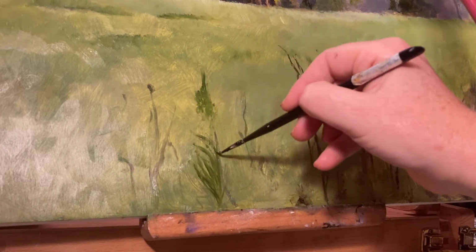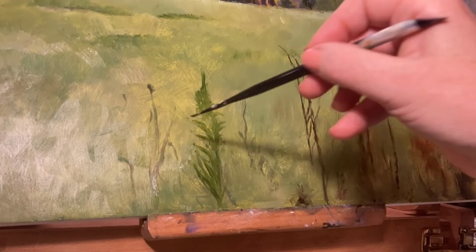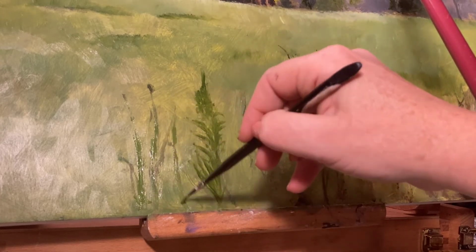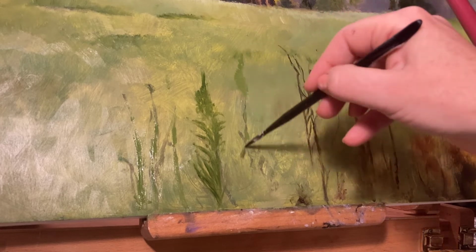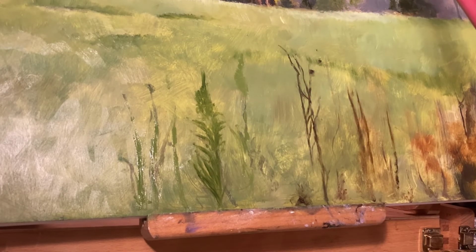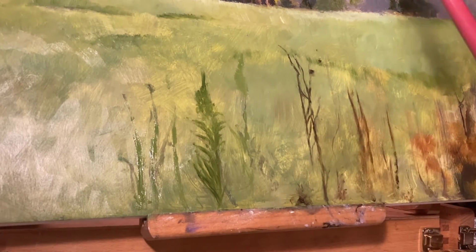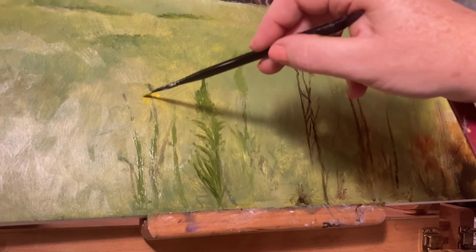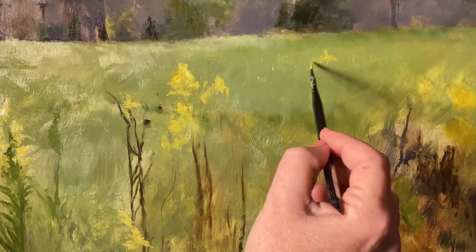As we think about the viewer's journey through the painting, the things that we want to draw the viewer's eye are the texture and the darker value in the goldenrod, the sharp edges and texture in the barn, and the lightest value in the sky. After this step, I'll stand back and contemplate and think about final touches.